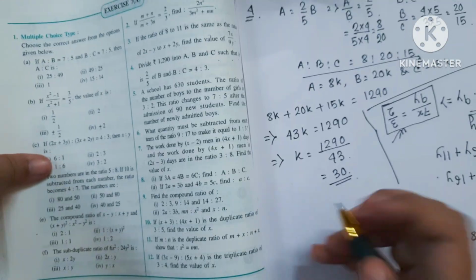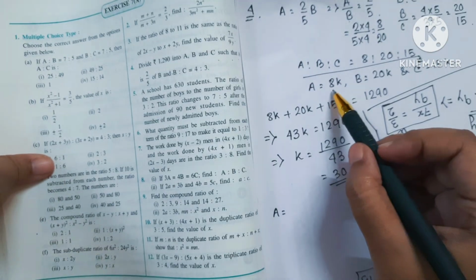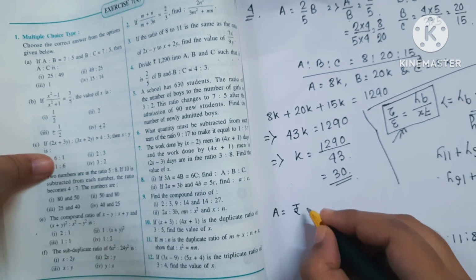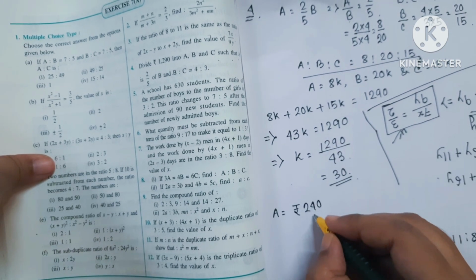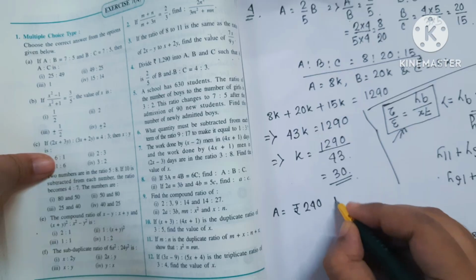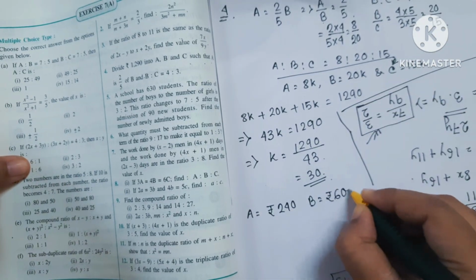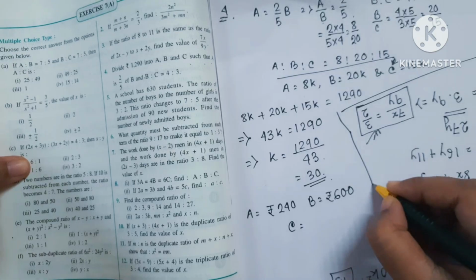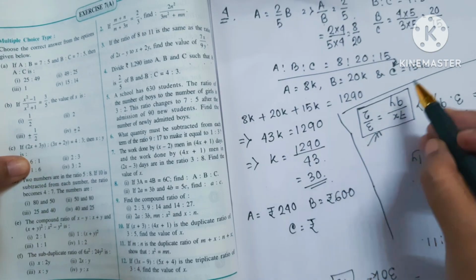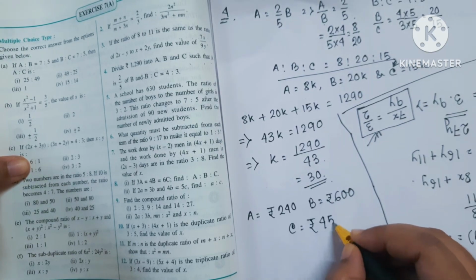So a will become 8 into 30, that is rupees 240. B will be rupees 600, and C will become rupees 450.